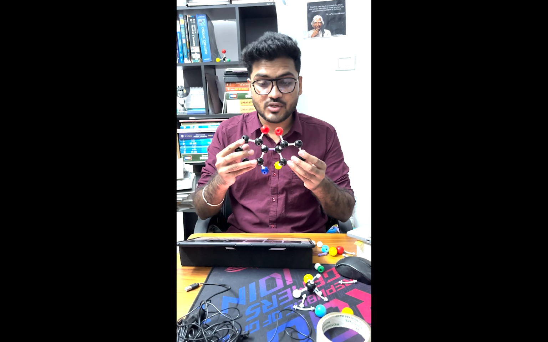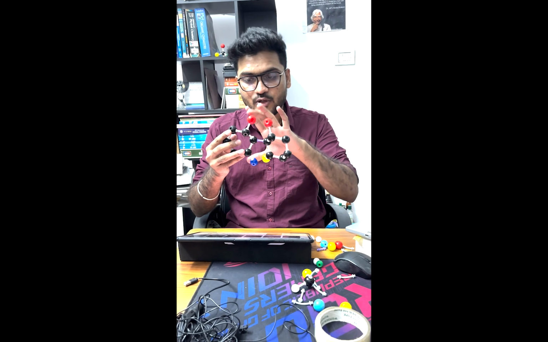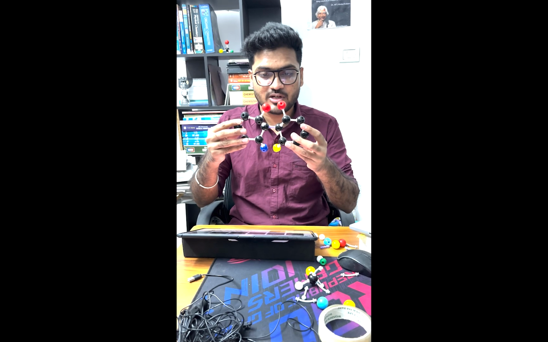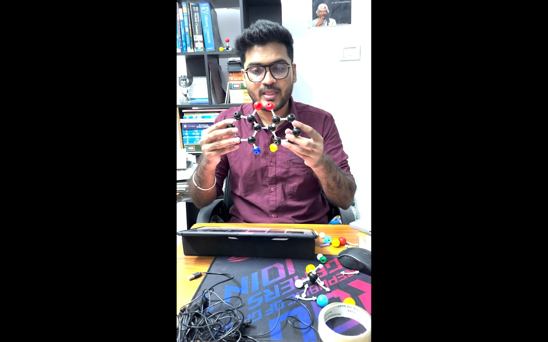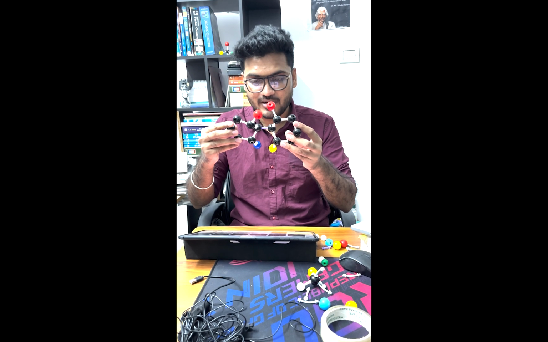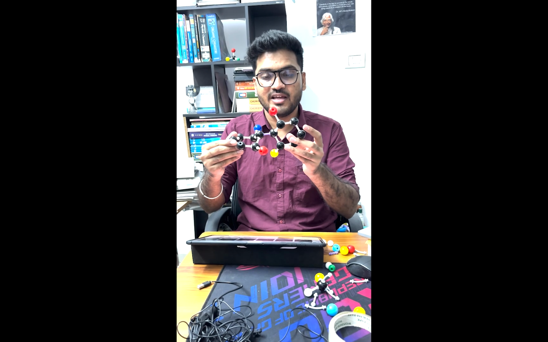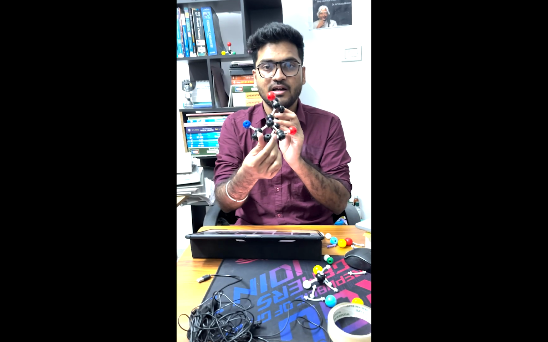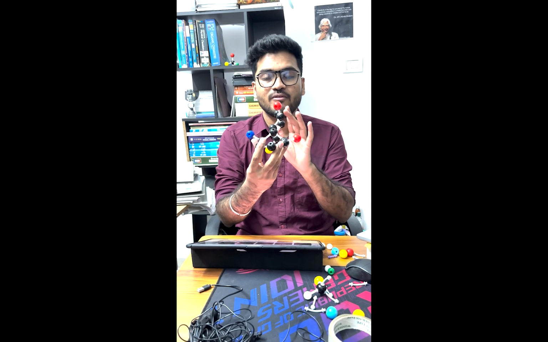Now we have attached 2 bulky groups here and 2 here, and because of the steric repulsion here, to minimize the repulsion, this ring rotates in this way and now it will attain this particular geometry.